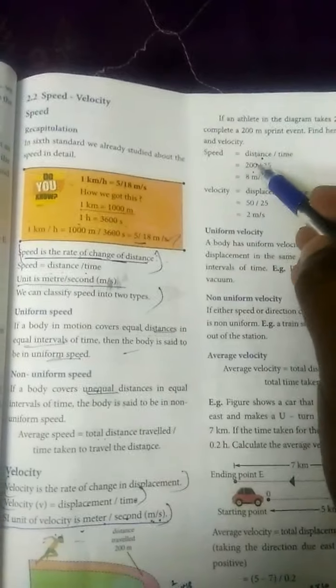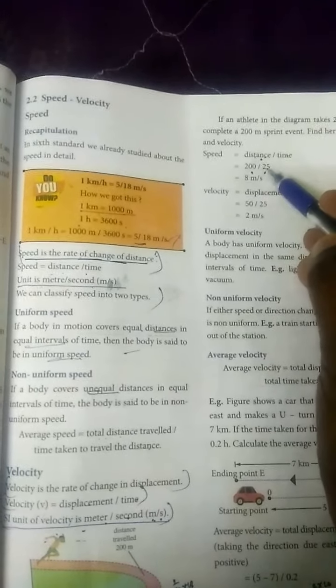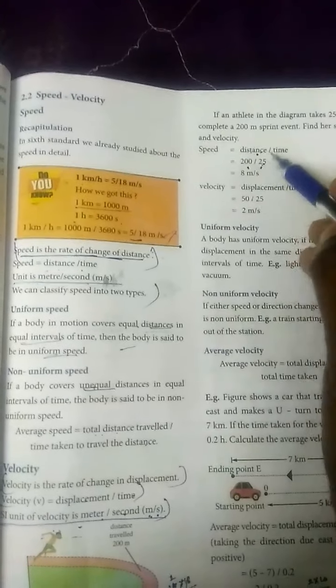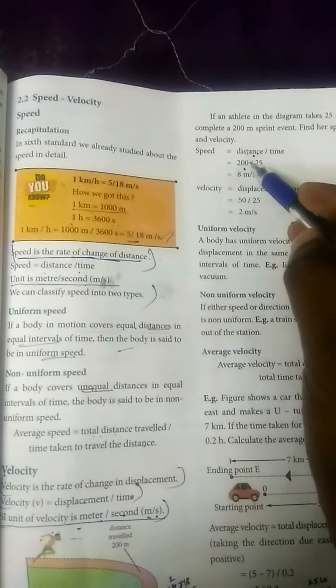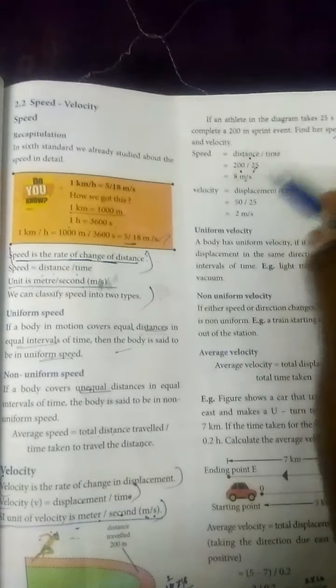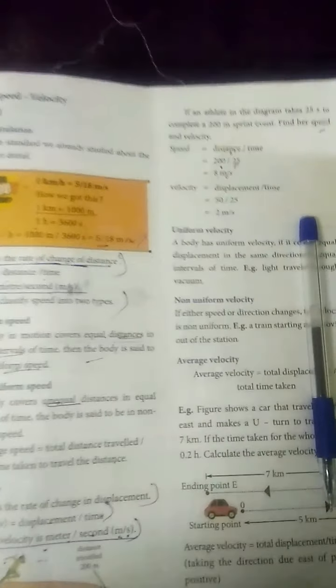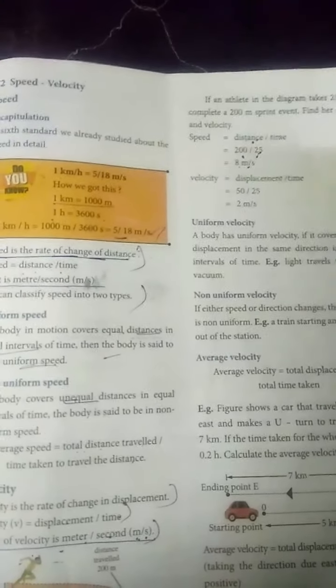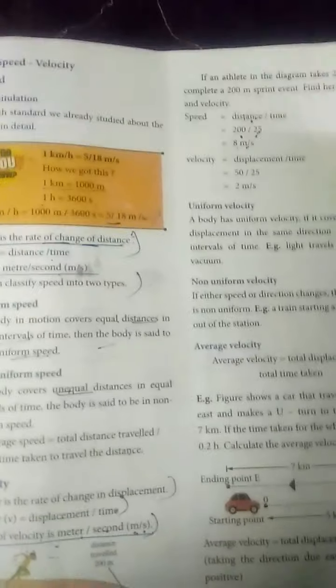The athlete covers 200 meters, so the distance is 200, and the time is 25 seconds, so we divide by the time taken, 25. Canceling the values, 200 divided by 25 is 8 meters per second for speed. What is the meaning of 8 meters per second? If the athlete is moving at a speed of 8 meters per second, it means the athlete covered 200 meters in 25 seconds.